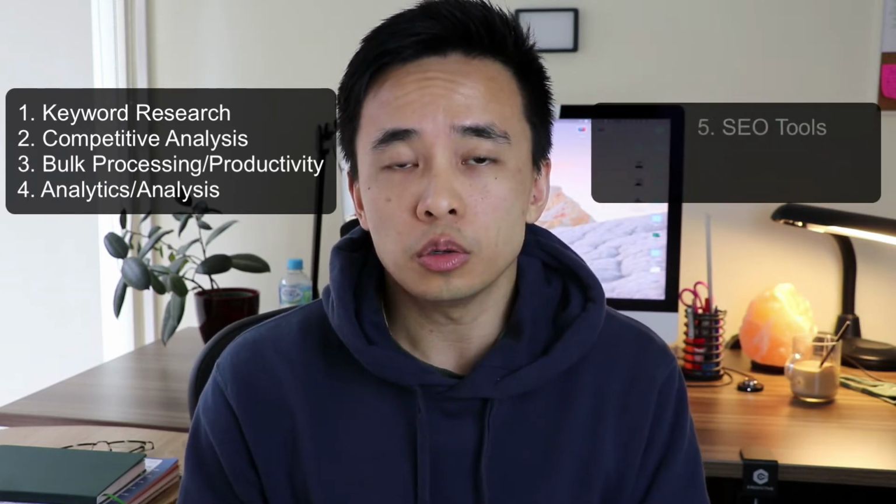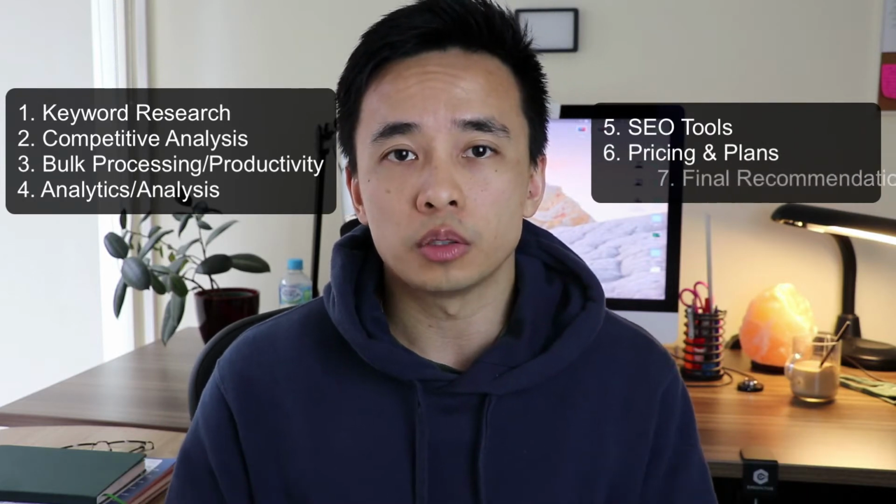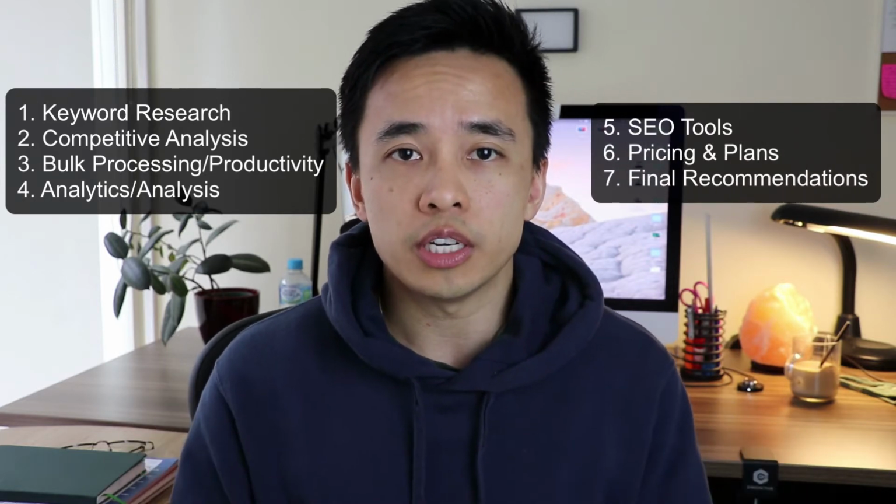Then we'll go through each of the different categories, for example, the keyword research, the competitive analysis, the bulk processing, and also productivity tools. Then we'll go through the analytics and analysis, and we'll go through the SEO tools. And then finally, we'll go through the different plans and different pricing and give you my ultimate recommendations on which one you should get depending on your budget and depending on what you need. So we're gonna jump on the computer and get started.